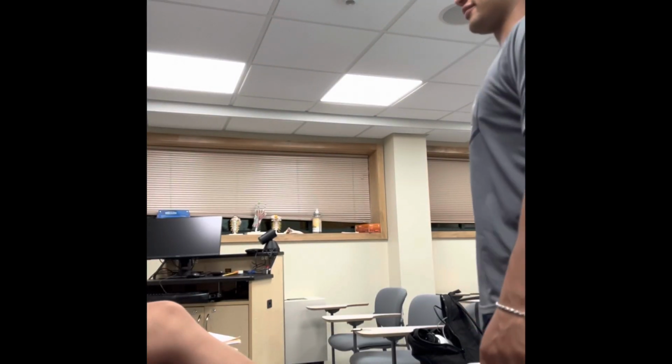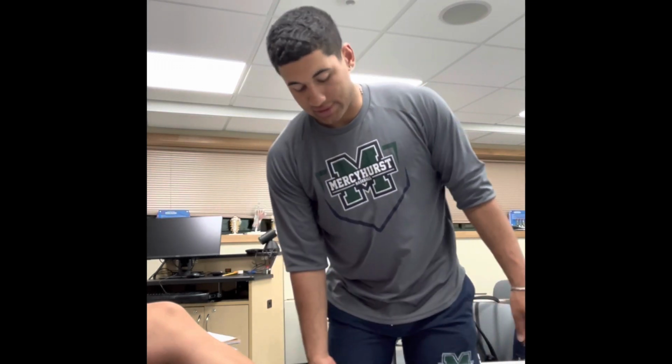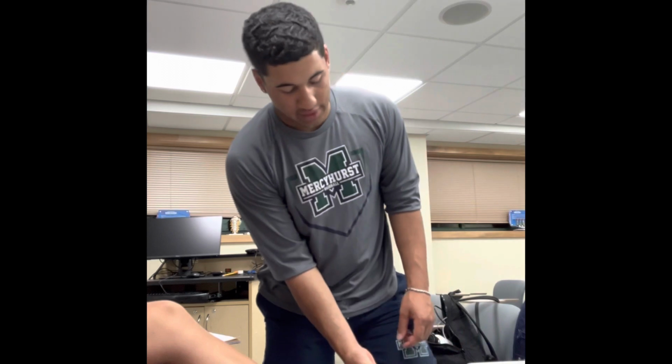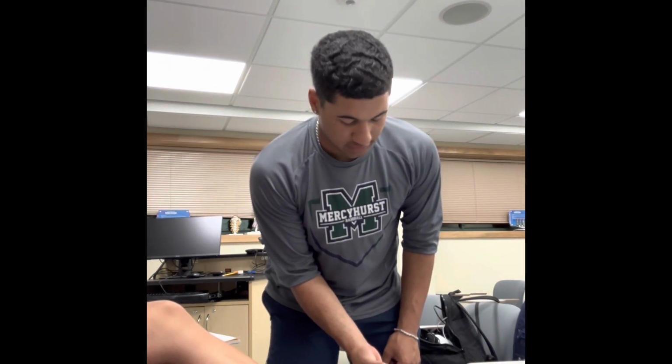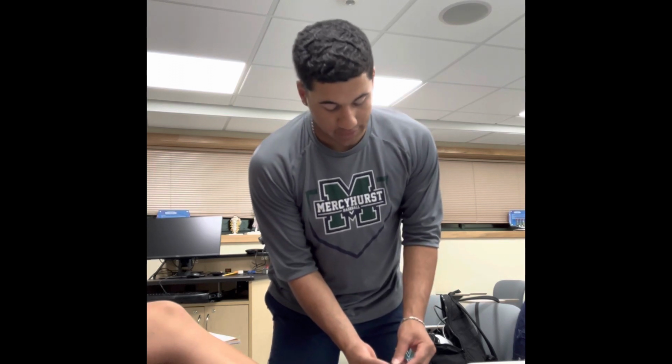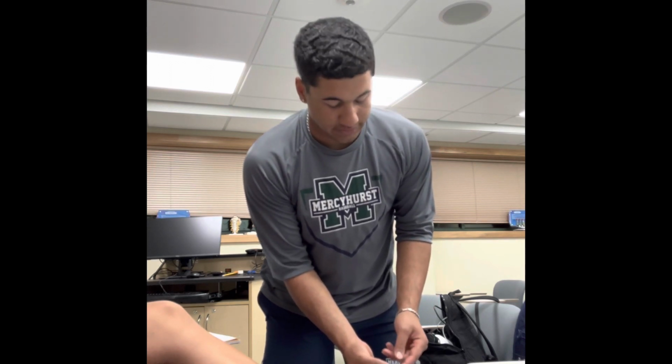So here I'm muscle testing the flexor digitorum longus. I'll do this by stabilizing above the DIP joint, which is about here, it's hard to see. And I will ask her to flex this toe down towards the ground. Okay, good. And then I'm gonna apply a little bit of resistance. I want you to do the same thing. Go.